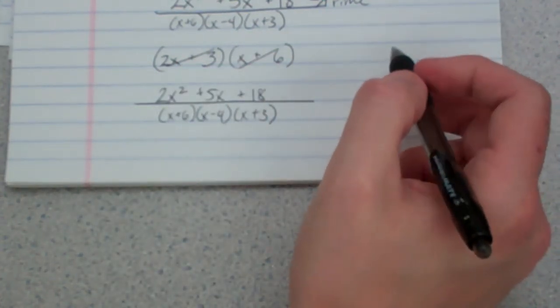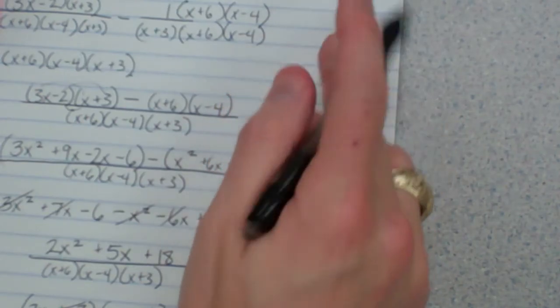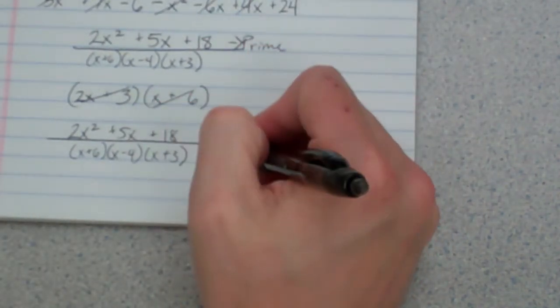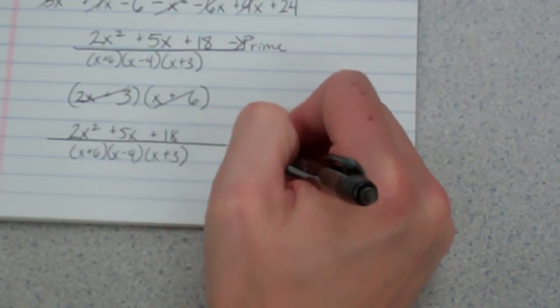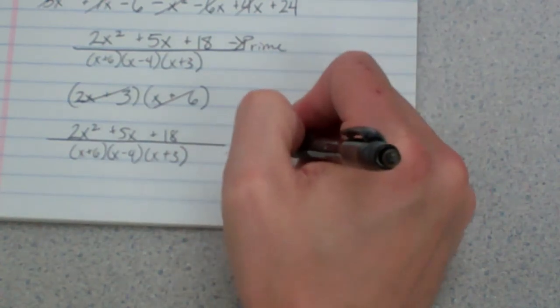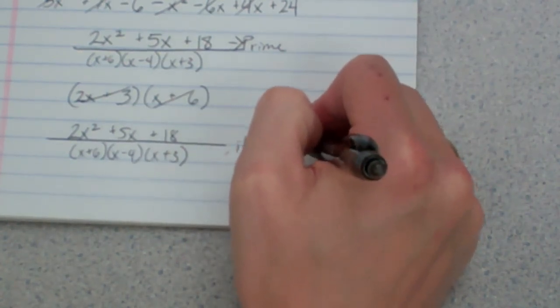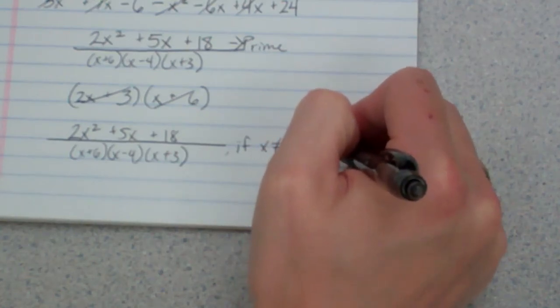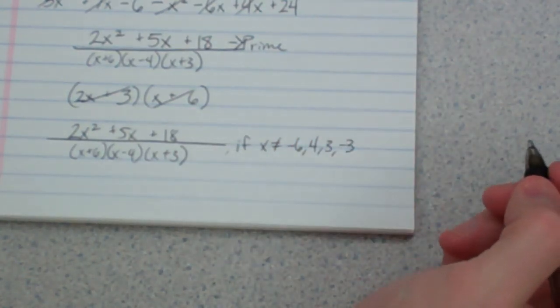And remember my limitations from the very beginning. So I'll write those down here. If x does not equal -6, 4, 3, and -3.